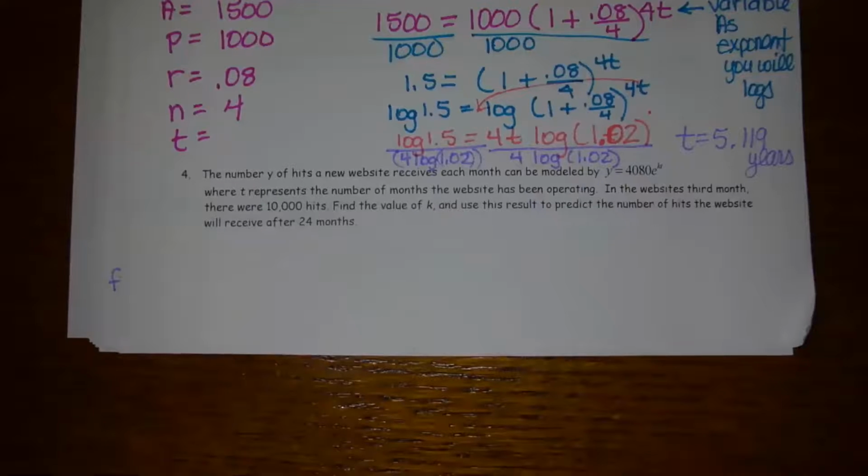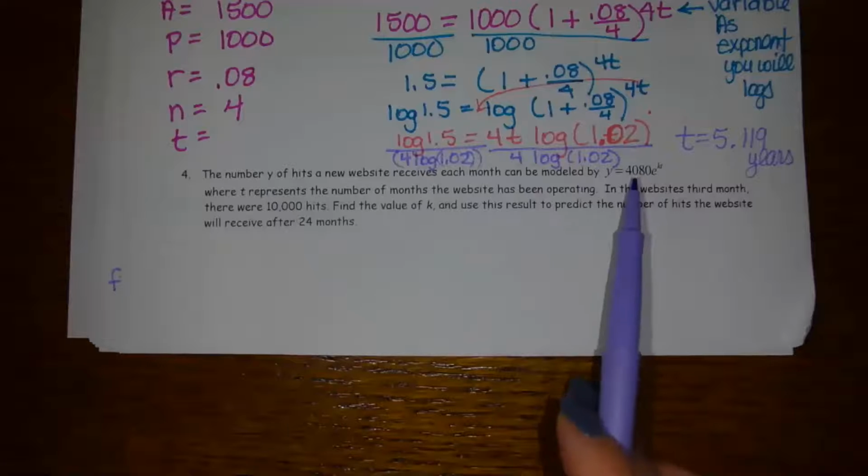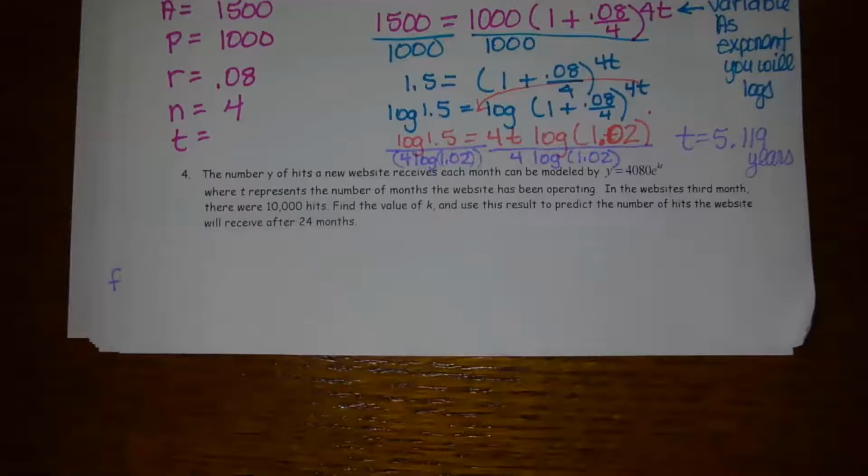Okay, the number of hits Y a new website receives each month can be modeled by Y equals 4,080 e to the KT, where T represents the number of months the website has been operating. In the website's 3rd month, there were 10,000 hits. Find the value of K and use this result to predict the number of hits the website will receive after 24 months.